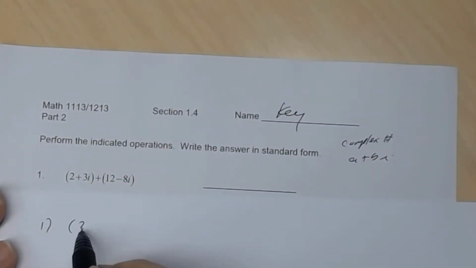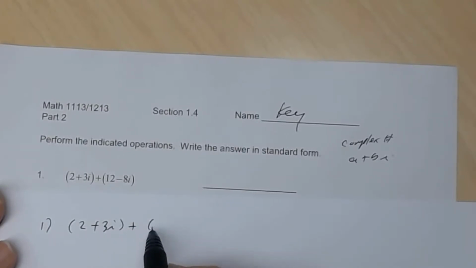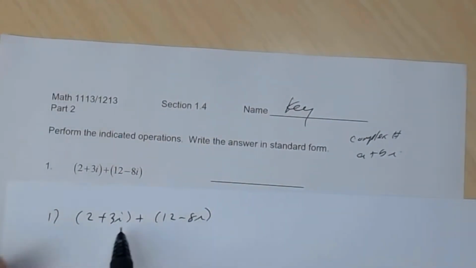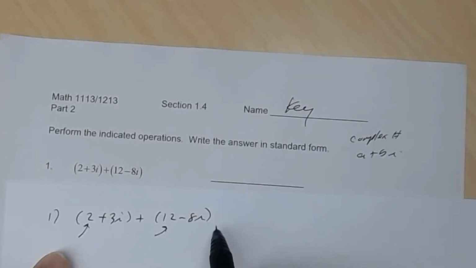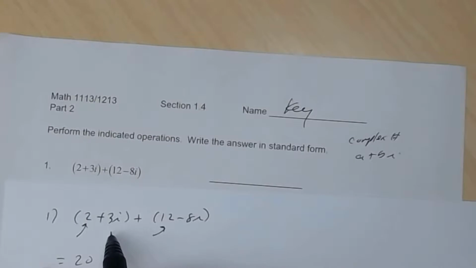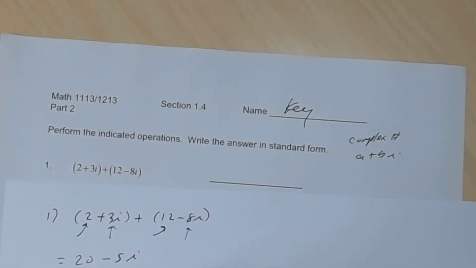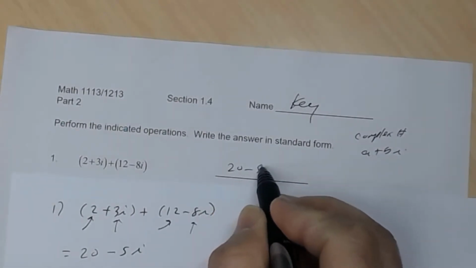So number 1, you have 2 plus 3i plus 12 minus 8i. And so when adding two complex numbers, which is the easier kind, basically you're going to add the real parts together. So 2 plus 12 is 14. And then you're going to add the imaginary terms. So 3i and negative 8i. So the imaginary part here is 3 and the imaginary part here is negative 8. So 3i and a negative 8i is a negative 5i. And then it says put it in standard form. And standard form just means a plus bi. So you get 20 minus 5i.